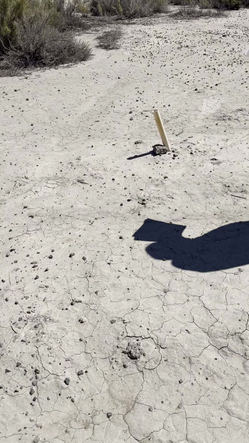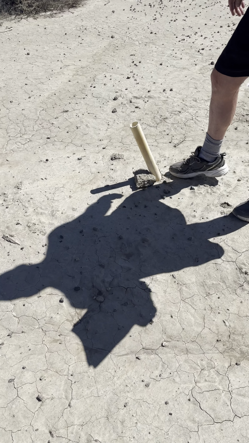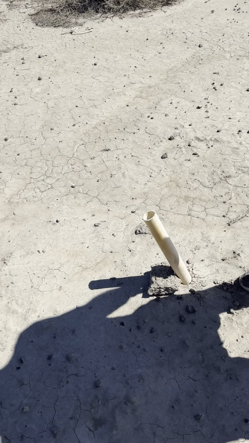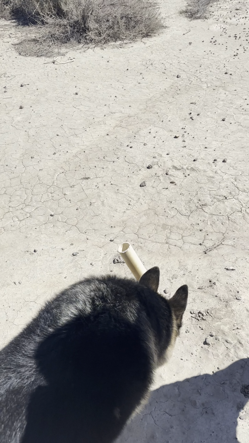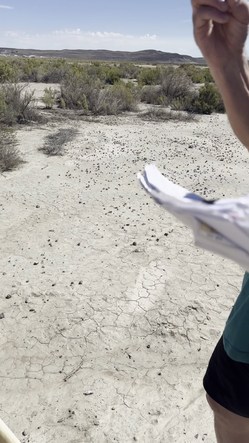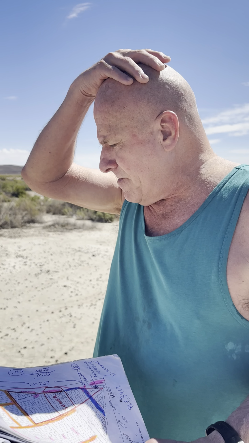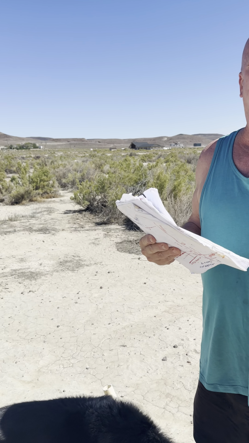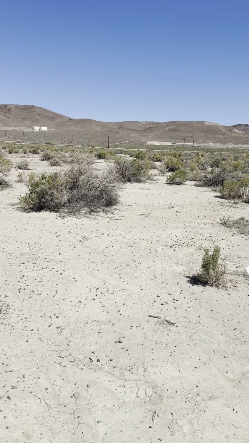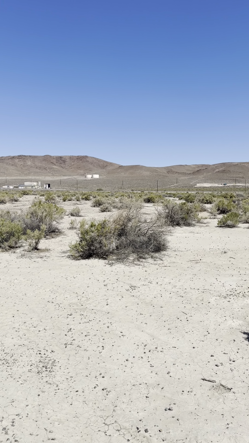I marked this with the PVC. This didn't have, well, actually the cap was right about here in the dirt. I found 3.5 caps. 3 of them, you can read the 3917. One of them, there was just a piece of the plastic. So there's 4 other markers around here. We found another rebar, but I can't relocate that one. There's a PVC that I put over here.